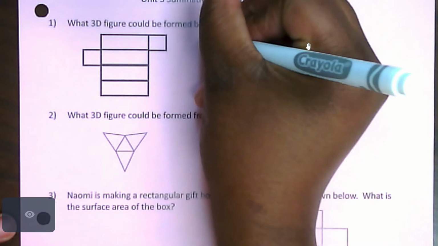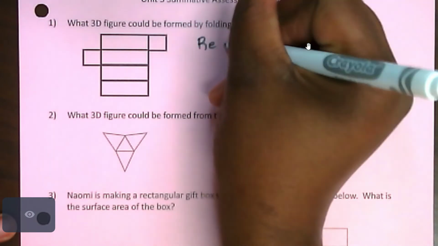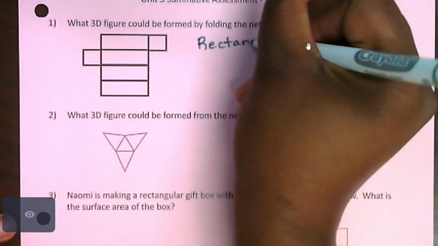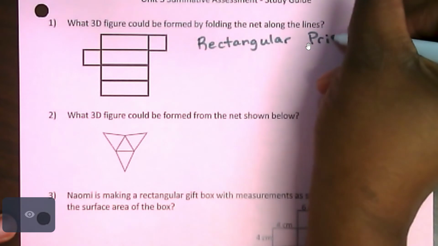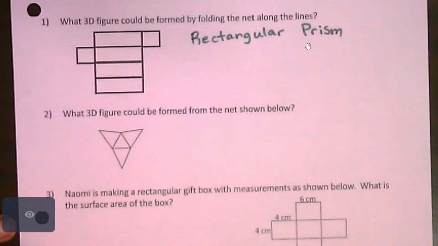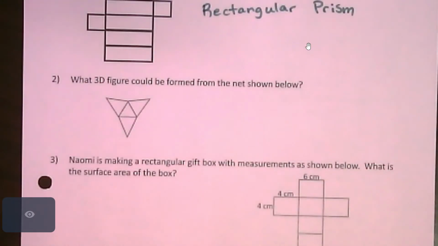It still folds together to make a rectangular prism, which I can tell because I have these rectangular panels, these faces. Rectangular prism.